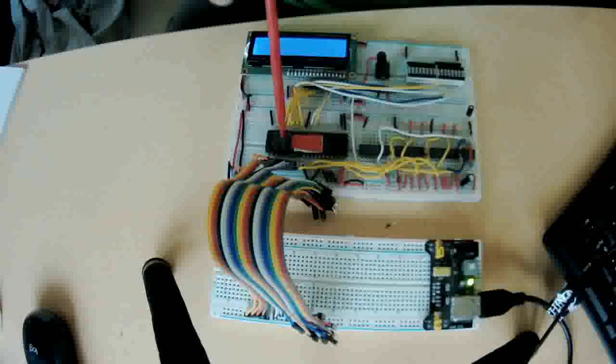Now, this EEPROM does the conversion from the input into what is required to display it on the LCD.